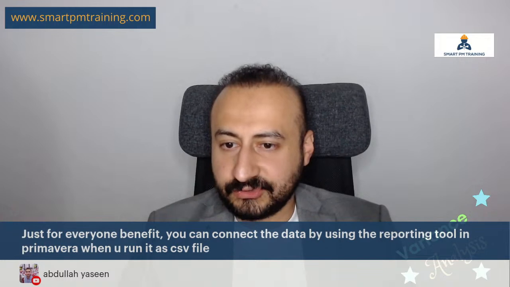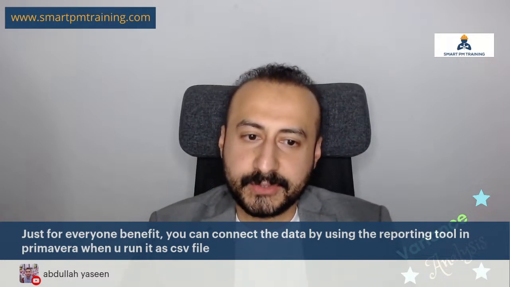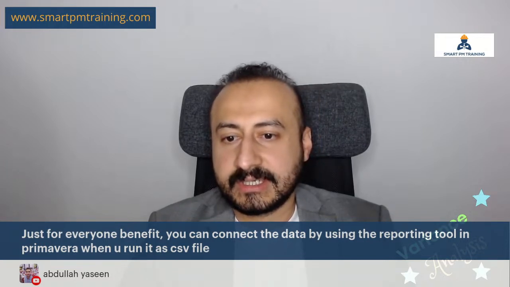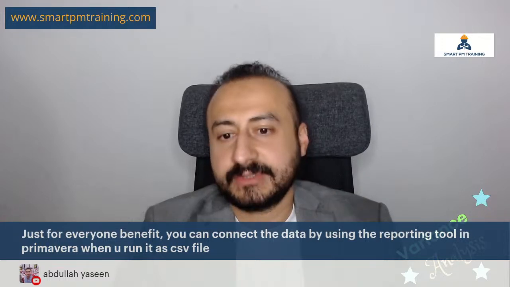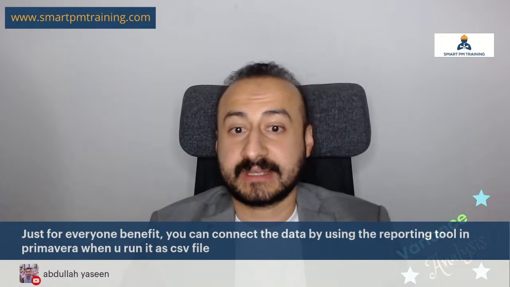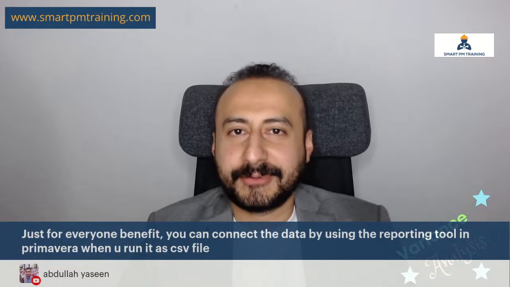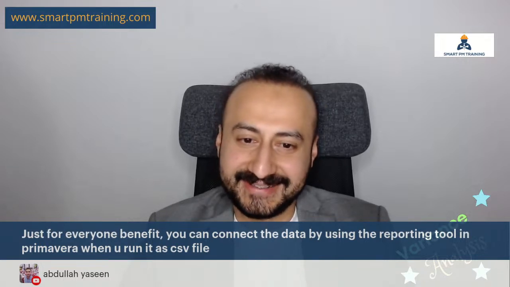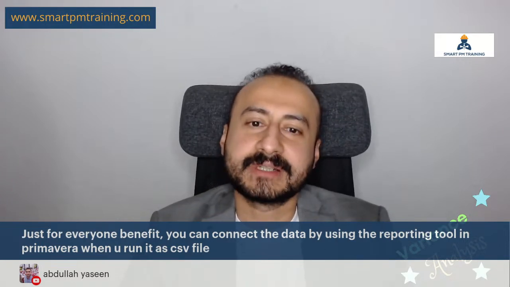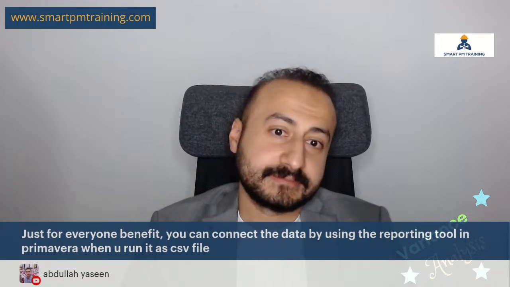From Abdullah, just for everyone's benefit, you can connect the data by using the reporting tool in Primavera. If you want to use Excel as an intermediate tool, as a connector, you can do that. But there are better ways, to be honest. If you want to use the reporting part, you're going to have to export it in a standalone file.